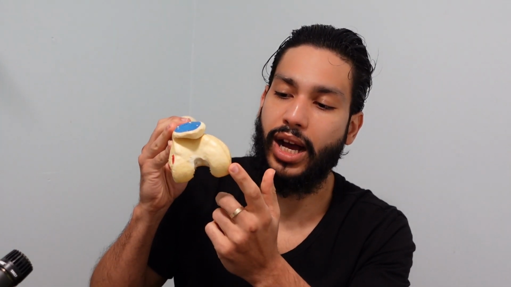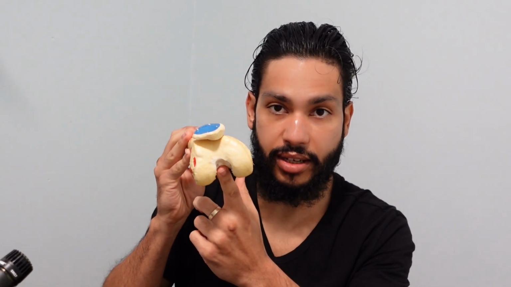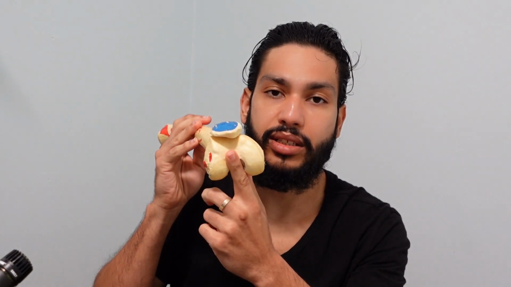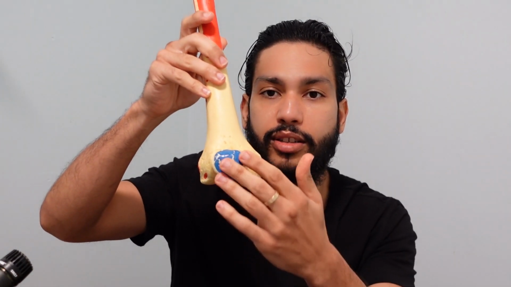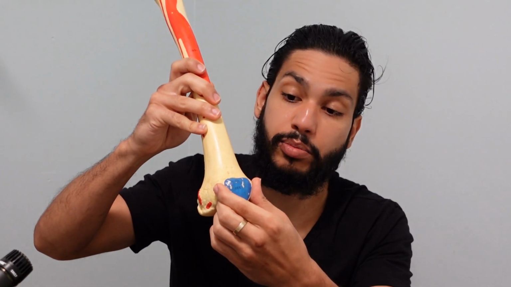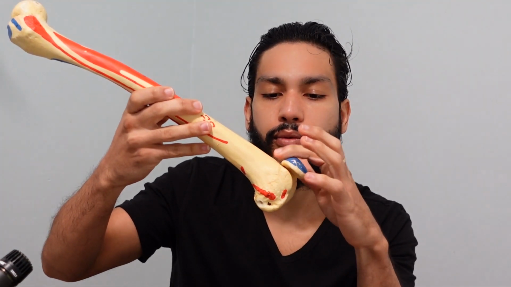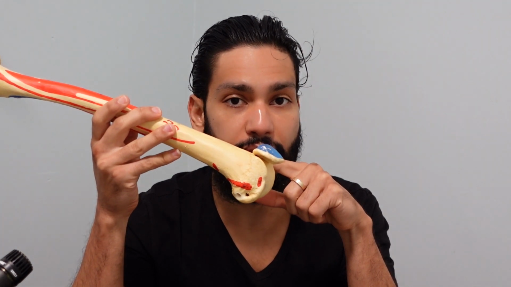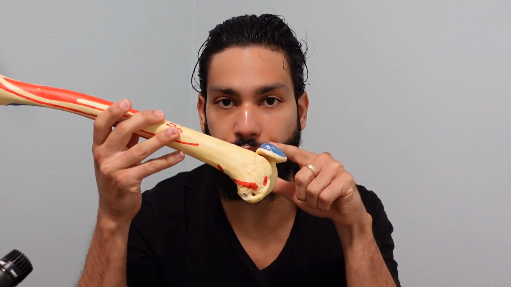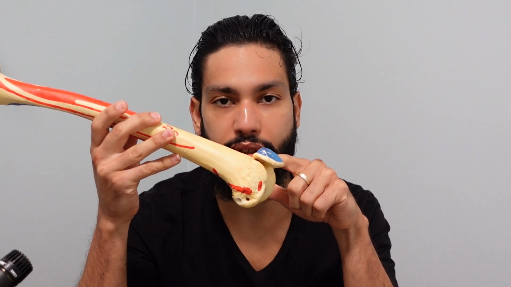In between the two condyles is going to be the intercondylar fossa, and this is where the ACL and the PCL are going to be housed. You can also see that anterior to this is going to be this blue portion right here, which is painted blue, is going to be your patella, all right? This right here between the patella and the distal end of the femur is known as the patellofemoral joint. I will also make a completely separate video talking about the patellofemoral joint specifically in more detail if you're interested in that.